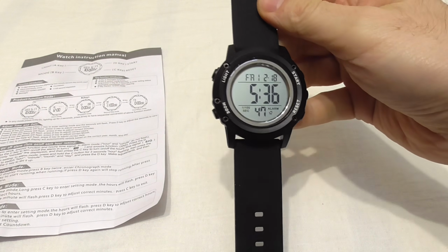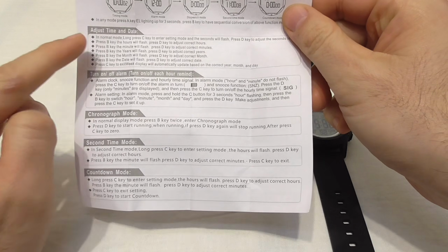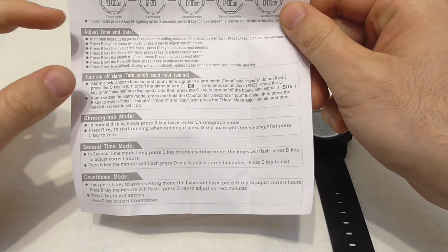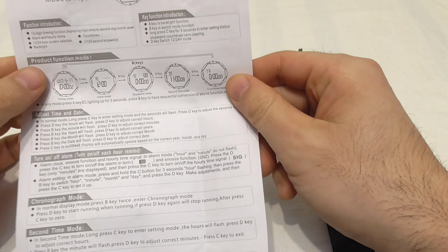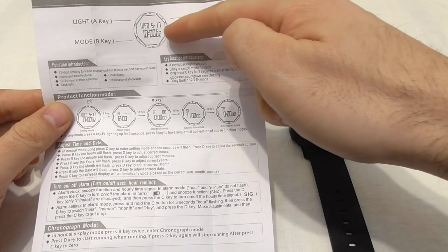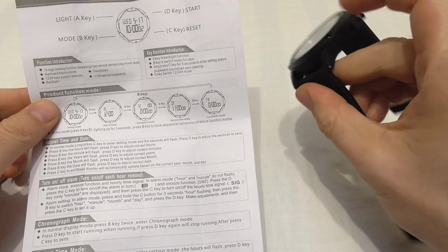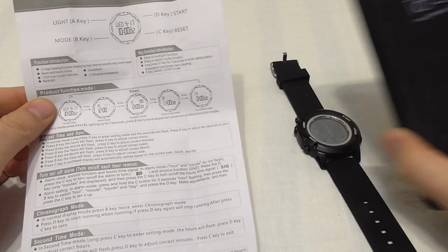How to adjust the time and date on this clock. Here we have a manual, and adjust time and date is here, and we have to use the 1, 2 and 3 keys. The fourth one will not be used, and the fifth one is not even mentioned. That is here in the center. That's not used. Here we have a correct time.